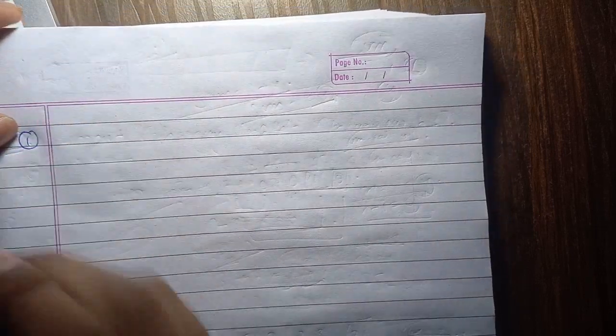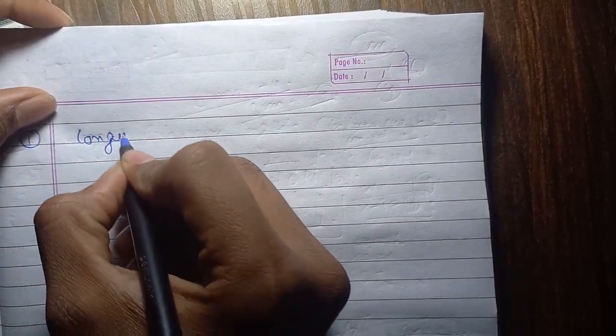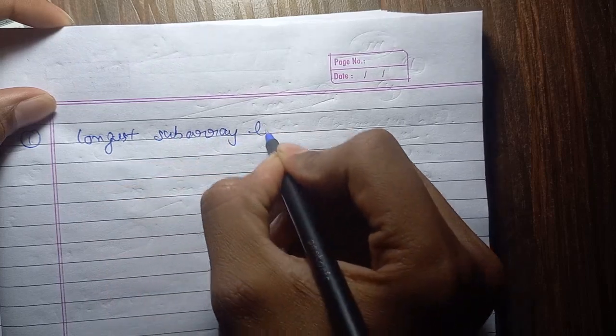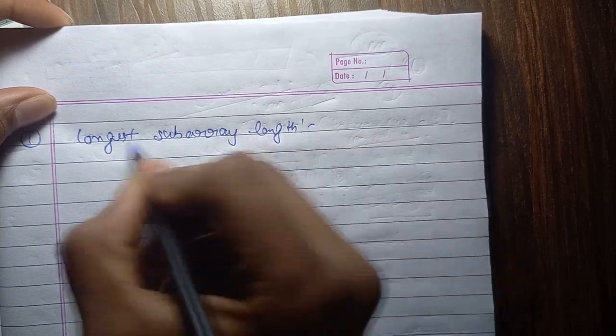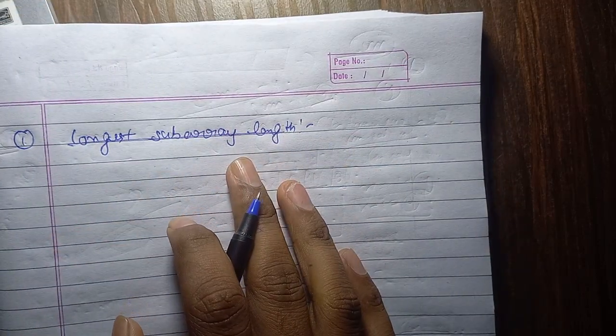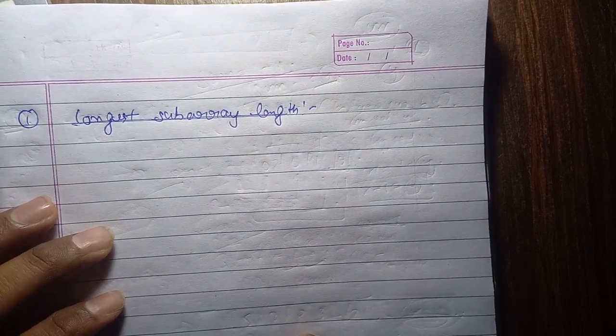This problem is on LeetCode, sorry, InterviewBit, and the problem is longest subarray length. Remember, this question is on InterviewBit. You will find the same question on LeetCode as well, but the problem is different from the InterviewBit one. Let's see what the problem states.